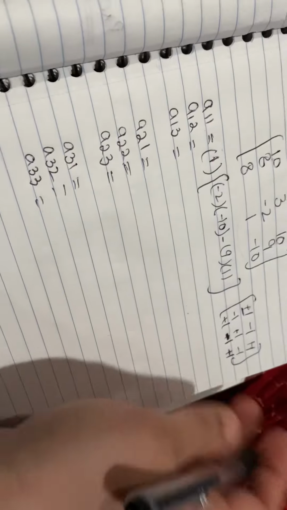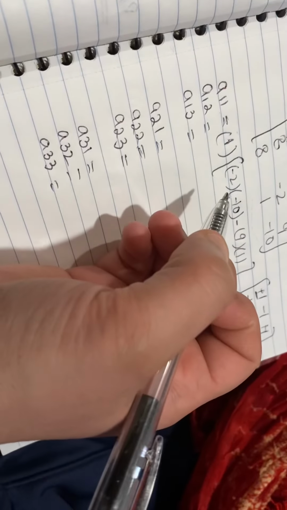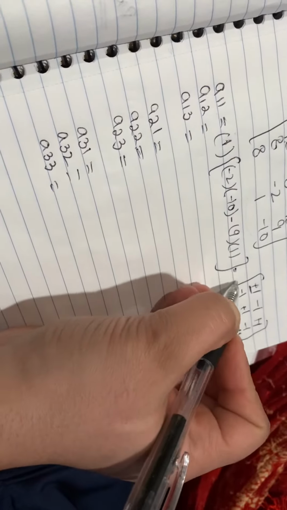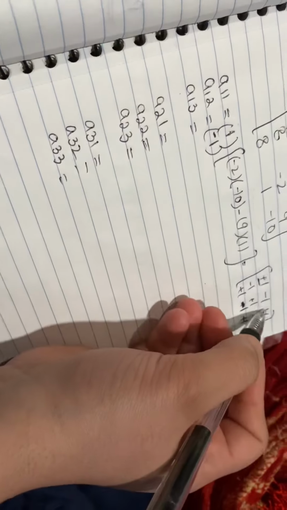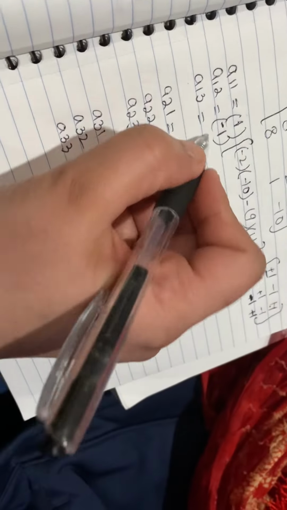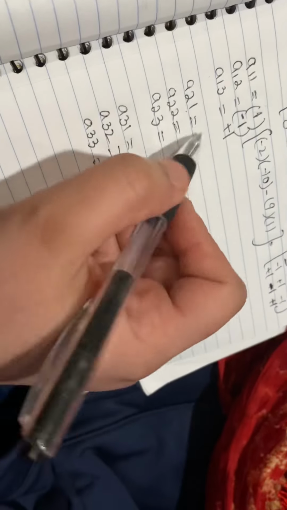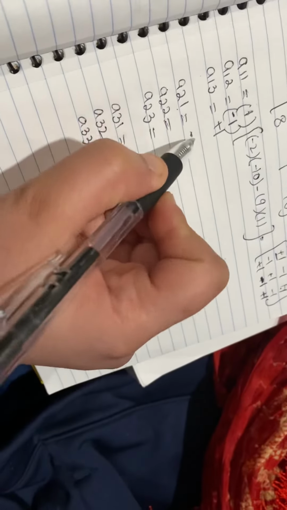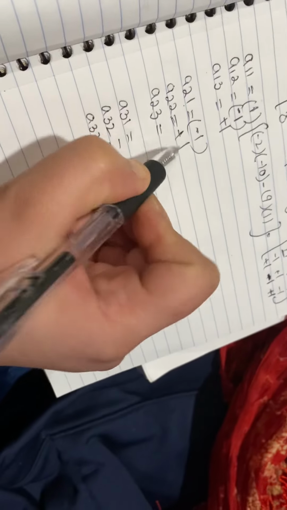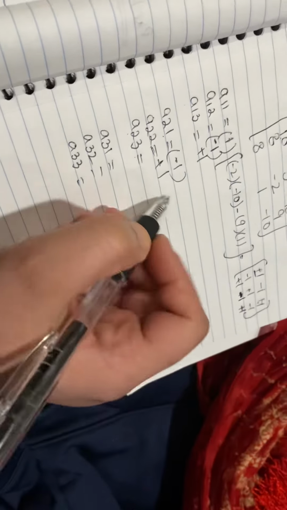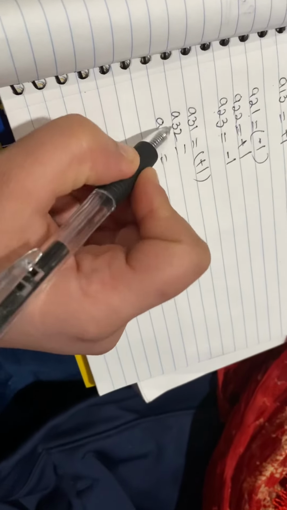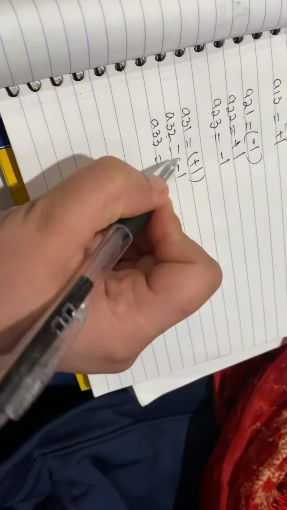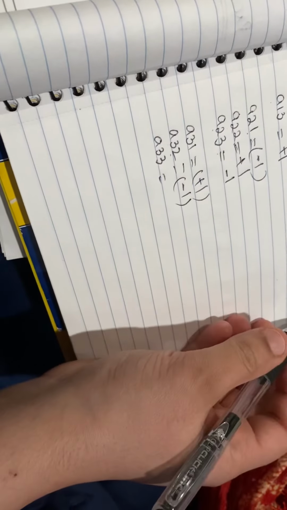Okay, so we will write down the answer over here, but let me do it first. For A12 I have to multiply with -1, and with A13 I have to multiply with the third one, that is +1. For A21 I have to multiply with the second row, -1. For A22 +1. For A23 -1. And for A31 with +1. For A32 with -1. And for A33 with +1.